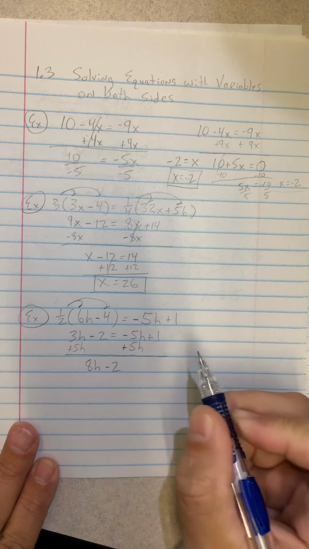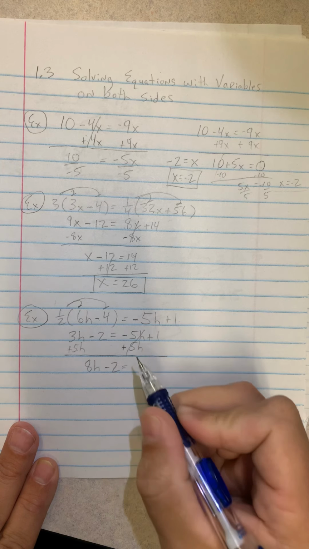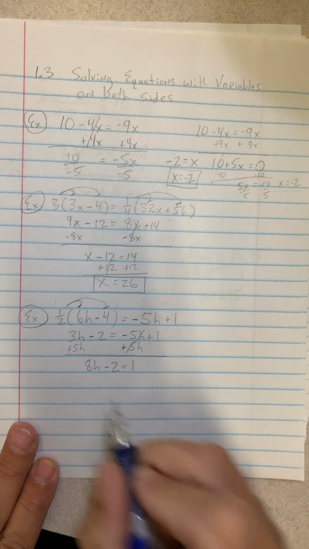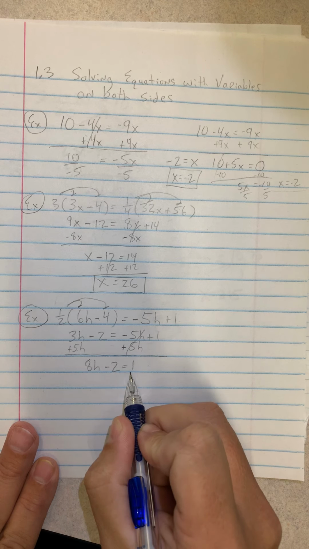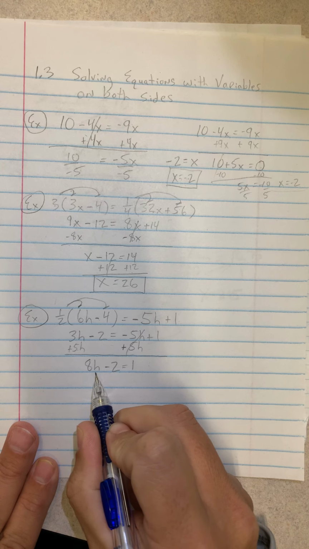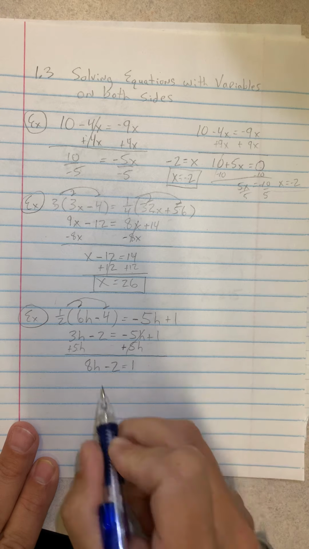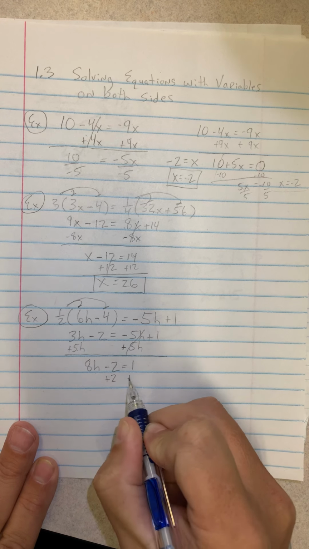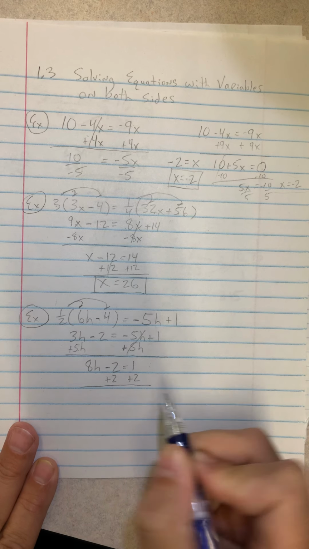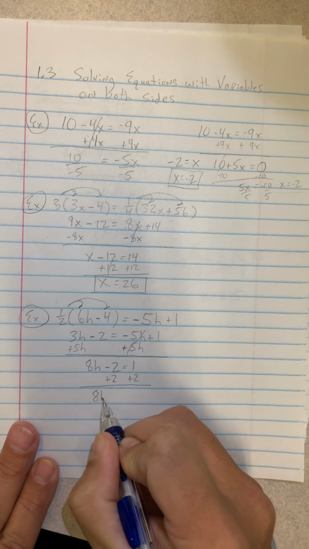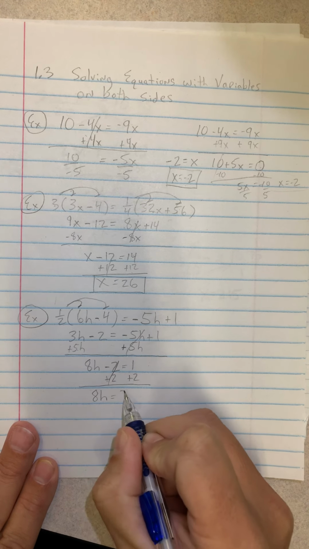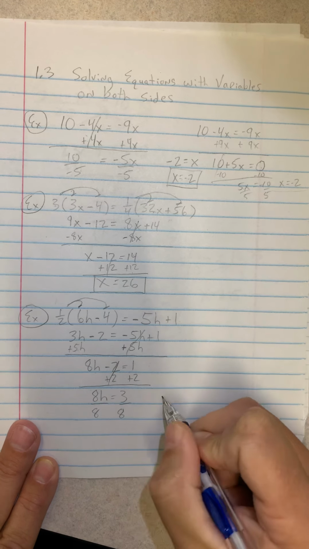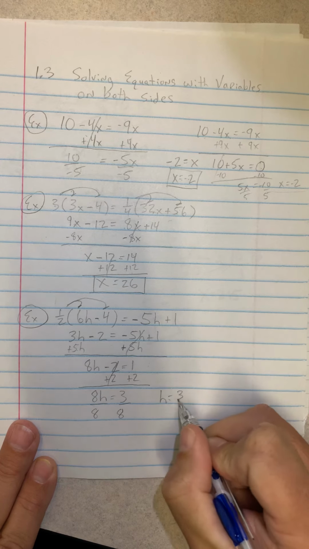Subtract 2 is equal to positive 1. 8h minus 2 is equal to 1. H is being multiplied by 8, subtracted by 2. I need to undo those or reverse them. So I'm going to add 2. What I do to one side, I must do to the other. 8h is equal to 3. I divide both sides by 8. H is equal to 3/8.